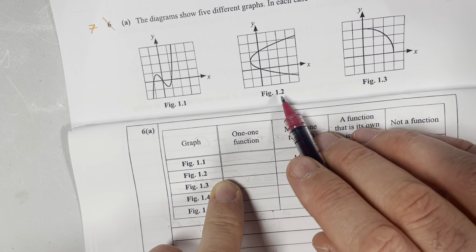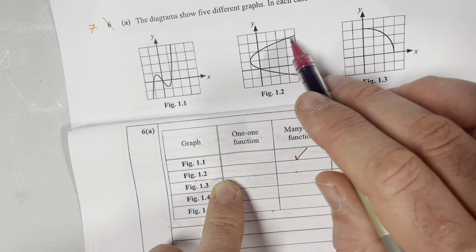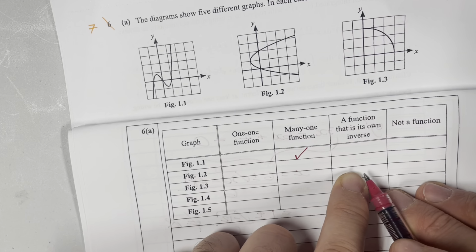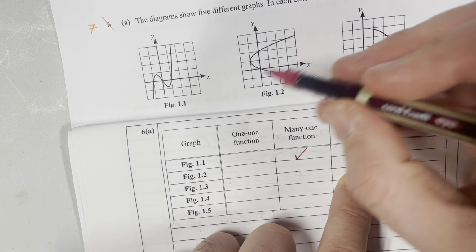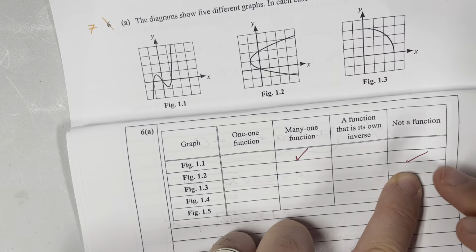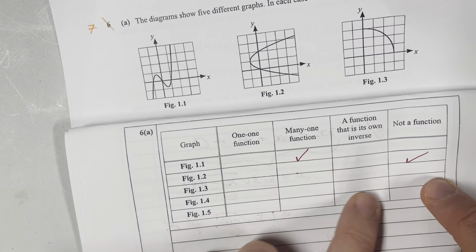Okay, figure 1.2. Okay, this is not a function because for any x value we have multiple output values, so I can get rid of those two straight away. It's not a function. Is it its own inverse? No, because there's no line of symmetry in the line y equals x. It's not a function. Okay, so that's the only tick in that row.